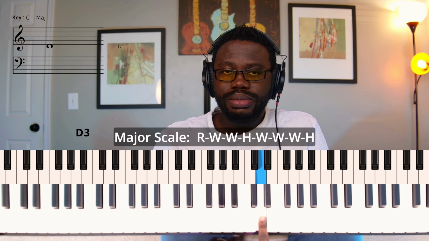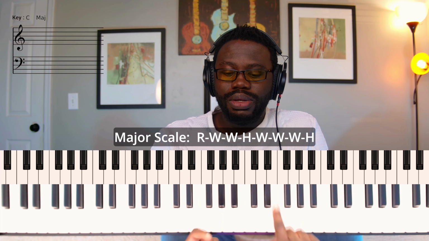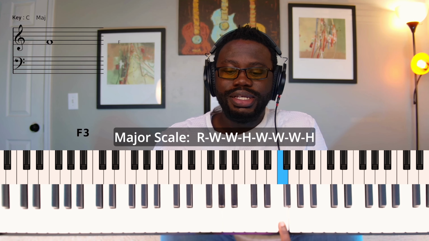You've got to take a whole step from C to D to get to the second interval in that scale, right? So root, whole, whole, half. Another way you can think of it is root, two wholes and a half. So root, first whole step, second whole step, half step. And then from that first half step, it's going to be three wholes and a half step.